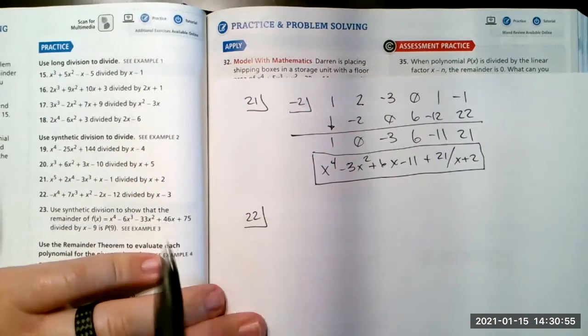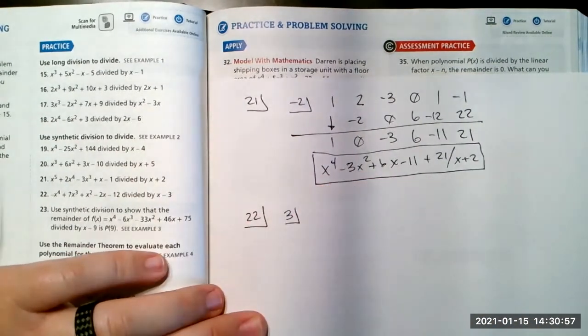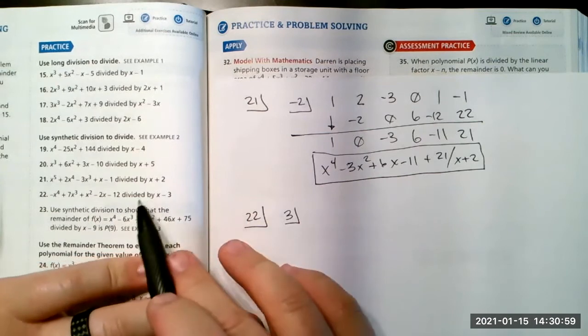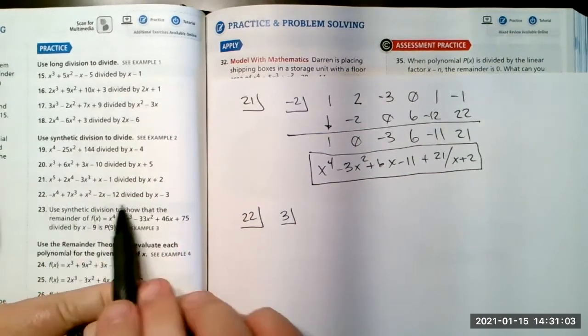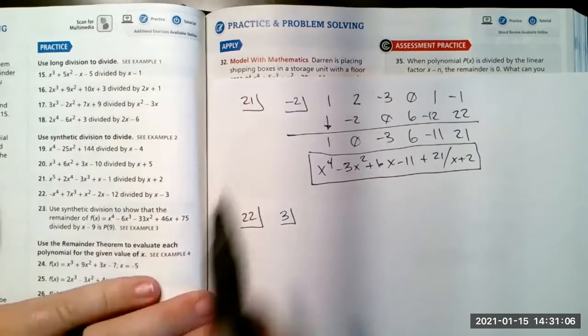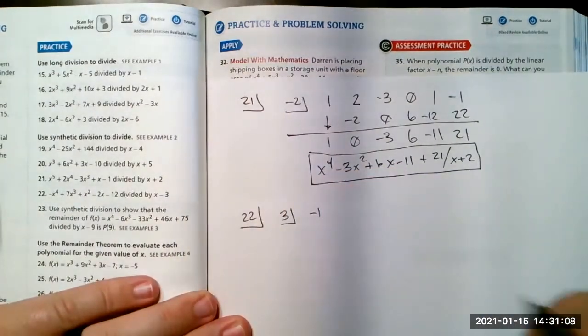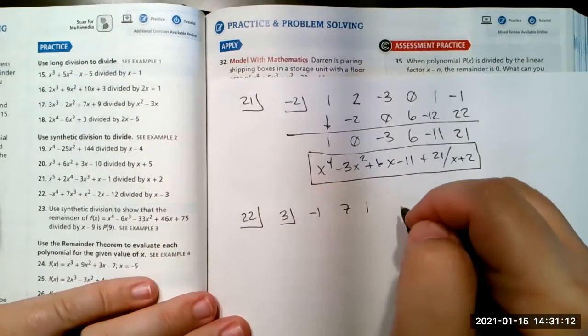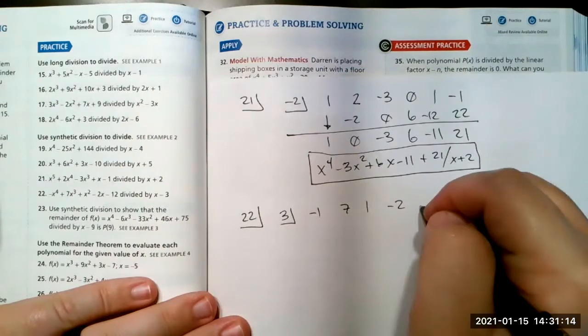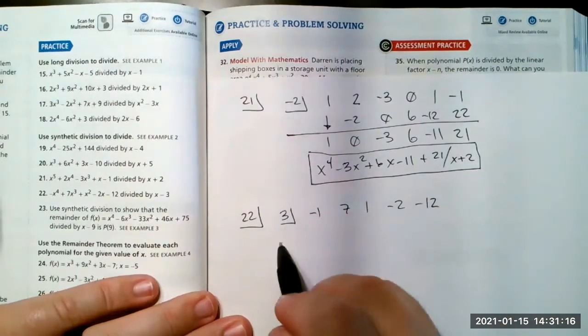You're dividing by x minus 3, so that's going to be a positive 3. X to the 4th, x cubed, x squared, x, and my constant, so I'm not missing any terms. My leading coefficient's a -1. Then my next coefficient's a 7. The next one's a 1. The next one's a -2. And then a -12 at the end.